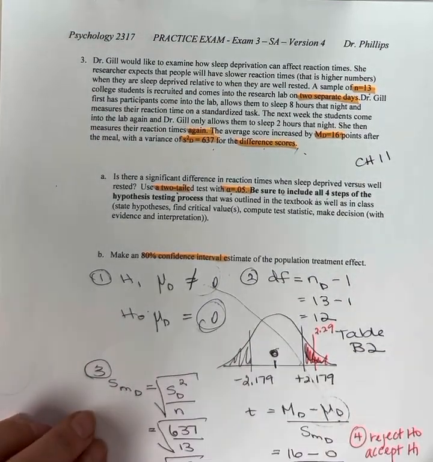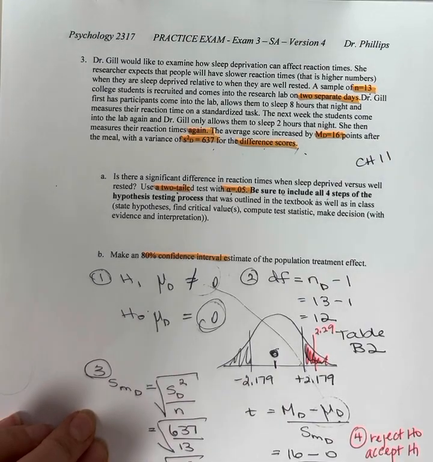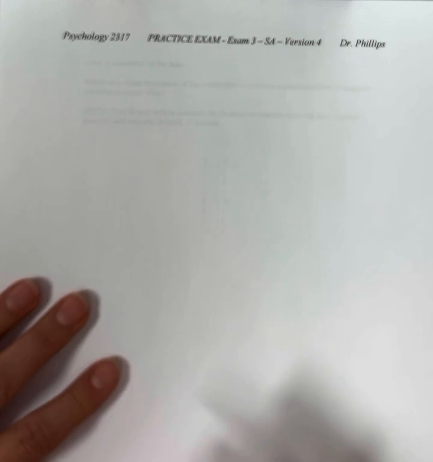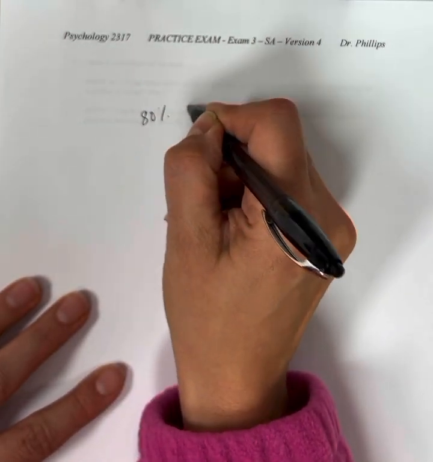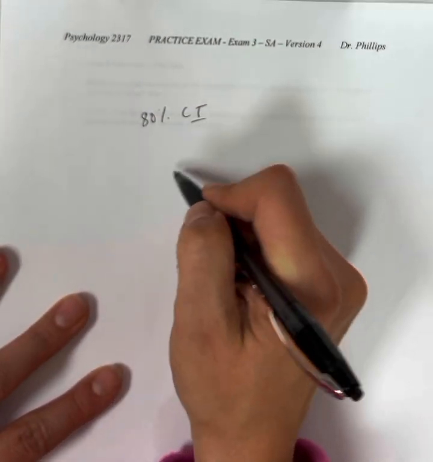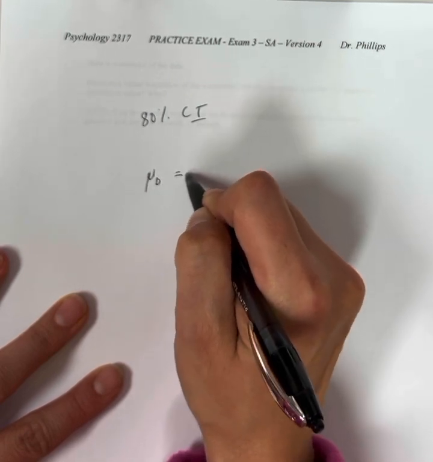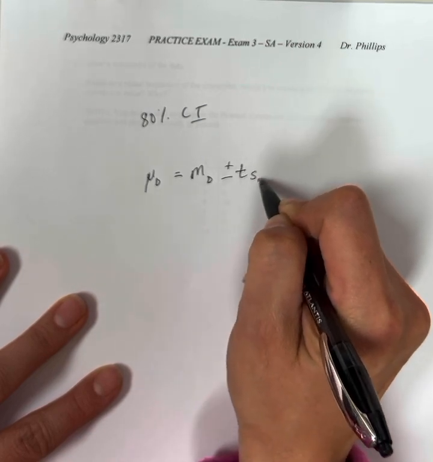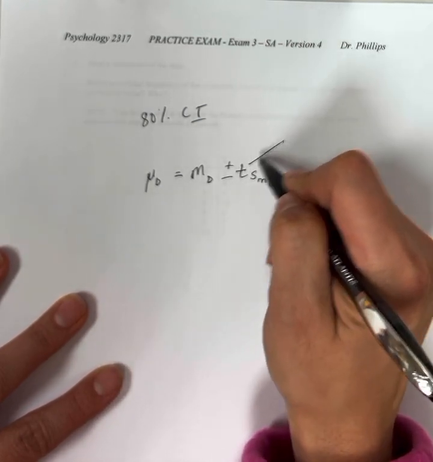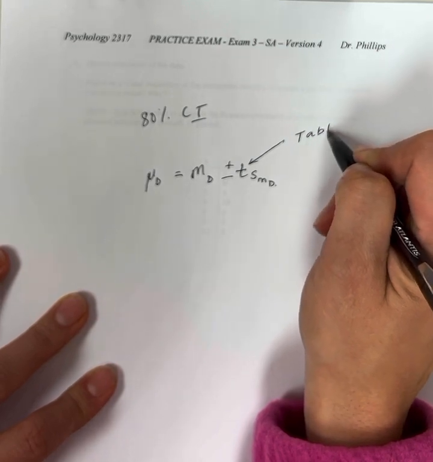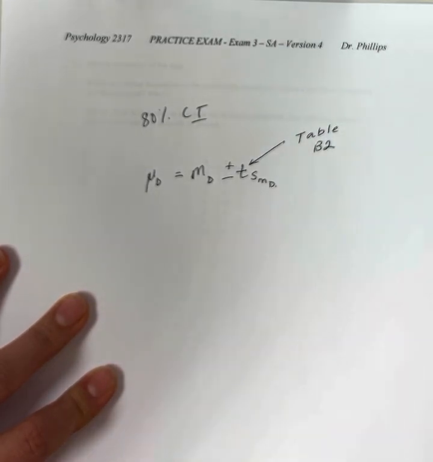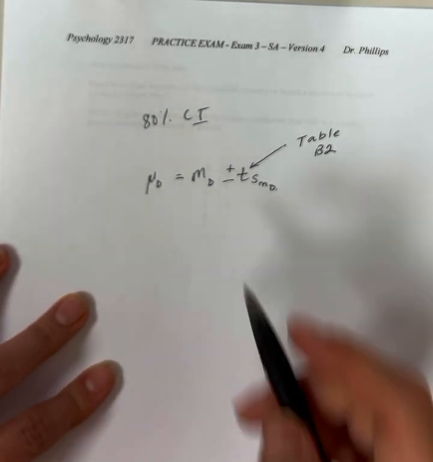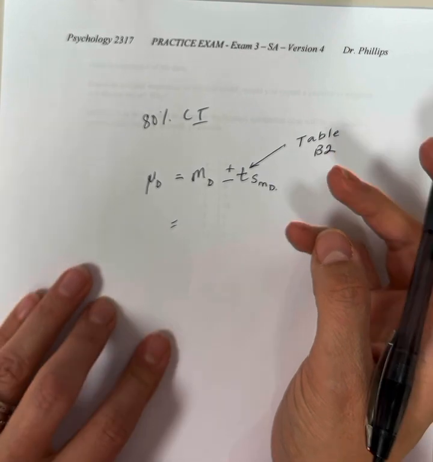Then we need to calculate this confidence interval. Okay. The formula for the confidence interval, and we're going to do the 80% confidence interval, mu d equals M subscript d plus or minus t multiplied by the estimated standard error. This t comes from table B2. That's where things will go sideways. If they're going to go sideways, that's probably where they're going sideways.